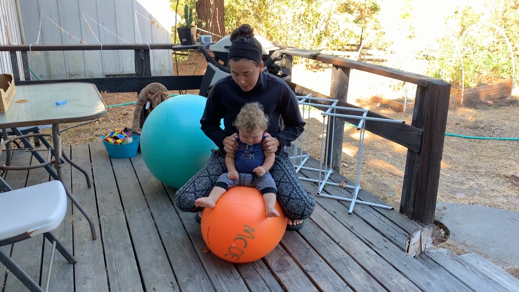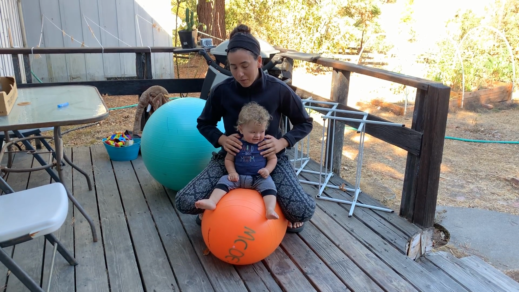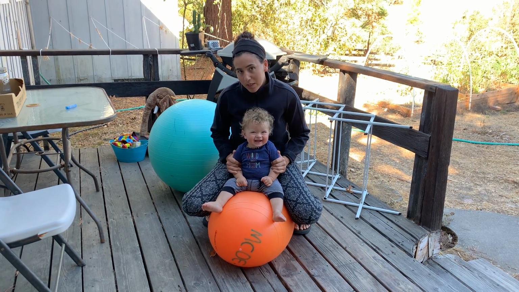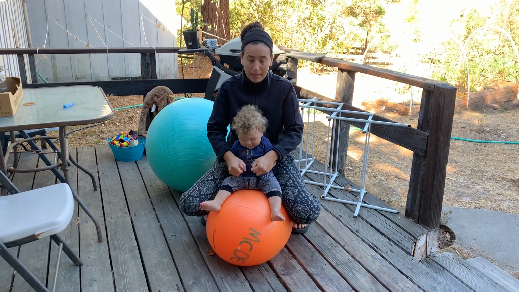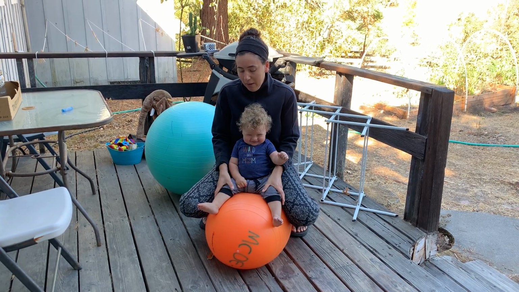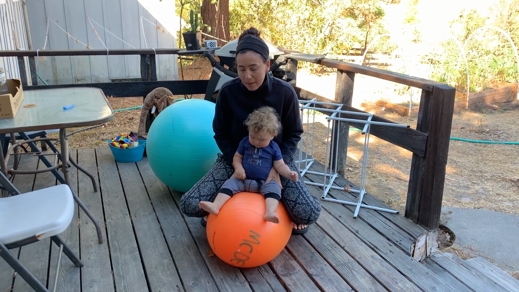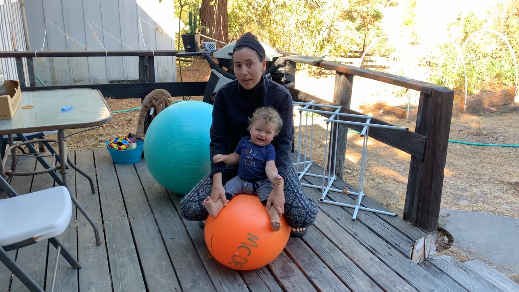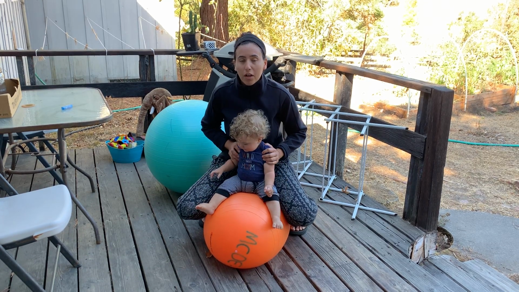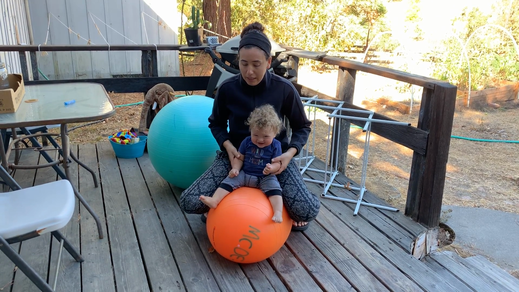For joint compressions, you want to start from the middle of the body and work your way outwards. We call this proximal to distal. You see how I'm starting at the shoulders and then going down to the hands, and then starting at the hips and going down to the feet. I'm just putting firm pressure on all the major joints of the body.